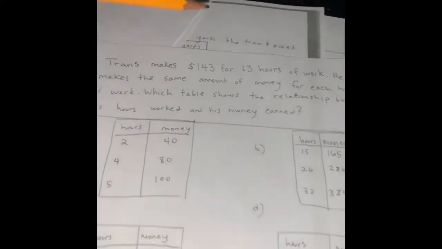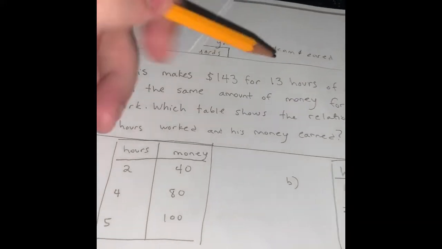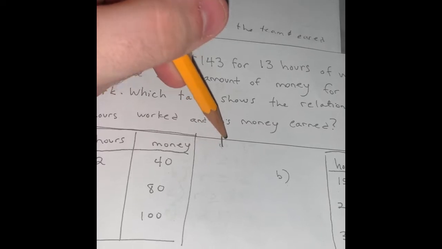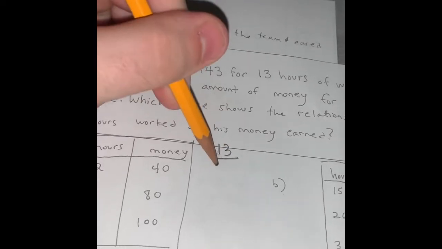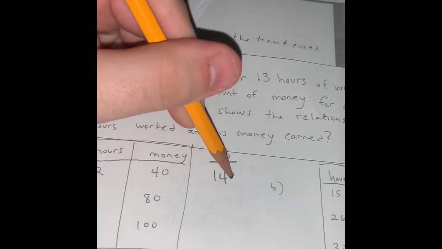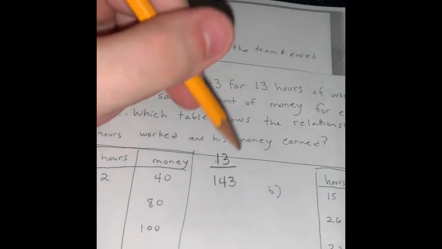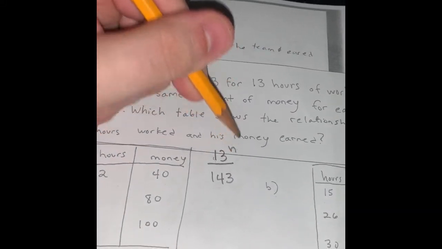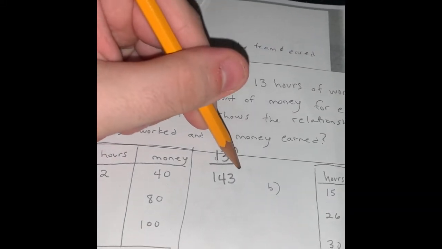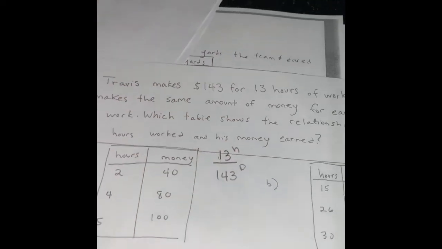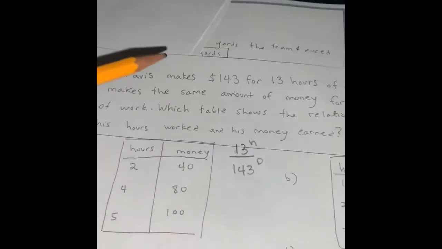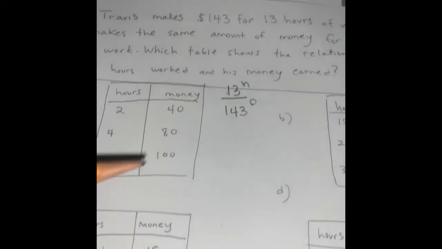So basically we have a rate. Our rate is 13 over 143. This 13 I'm going to label with hours, and this I'm going to label with D for dollars. So we have to see which table of ratios matches up with the current rate that he's earning.